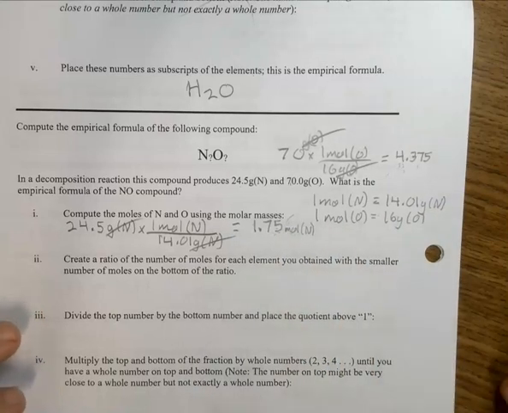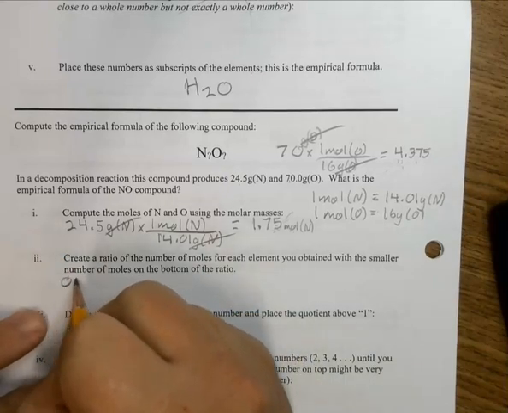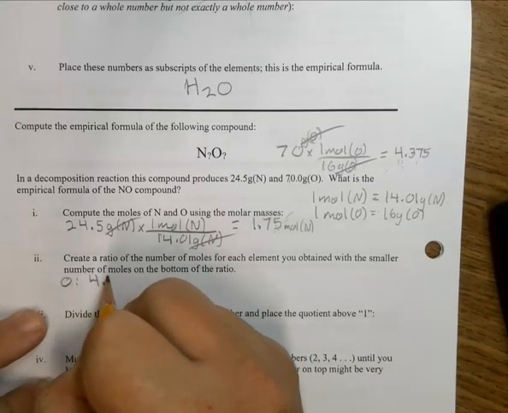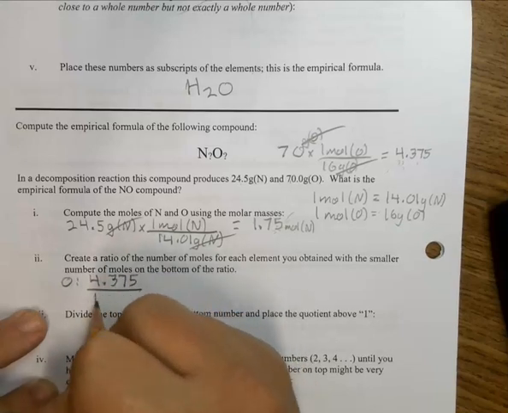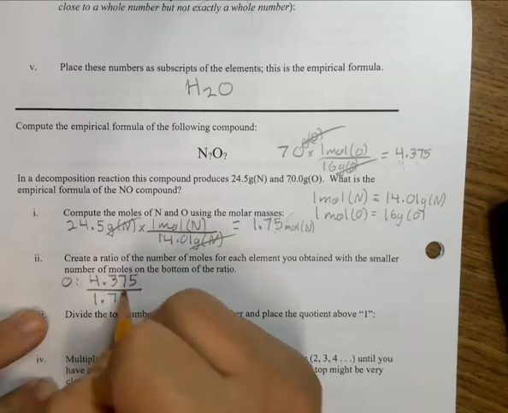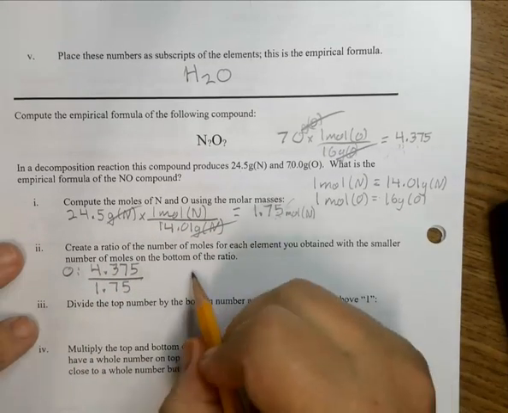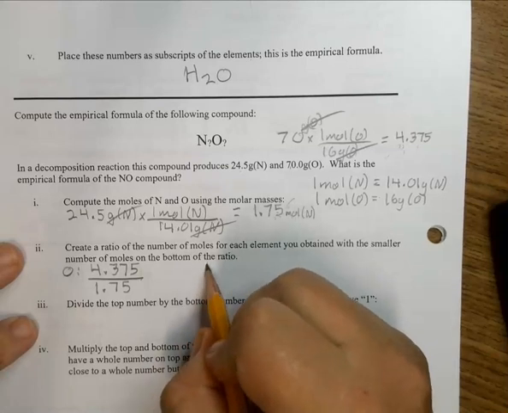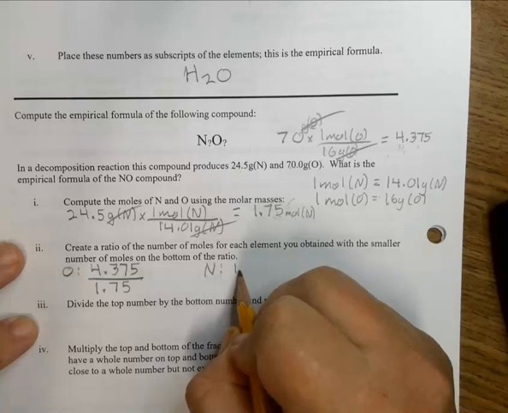So 4.375, this is for oxygen, 4.375 over 1.75. And don't worry about units of measure. They're going to cancel out. We're just getting a ratio here. And then for nitrogen, it's going to be 1.75.